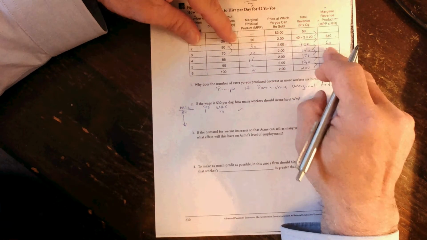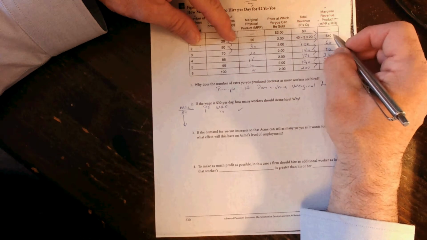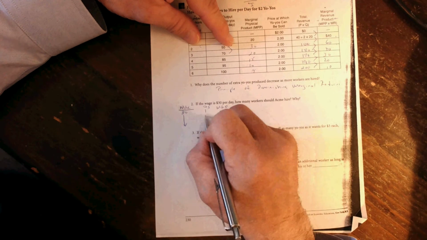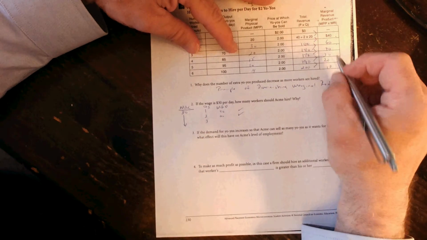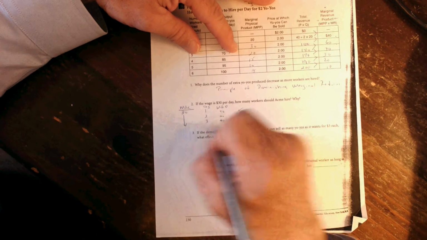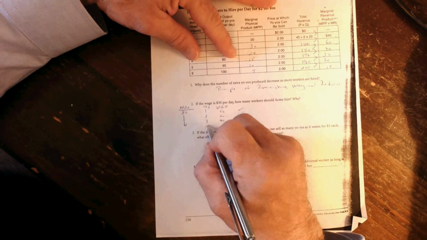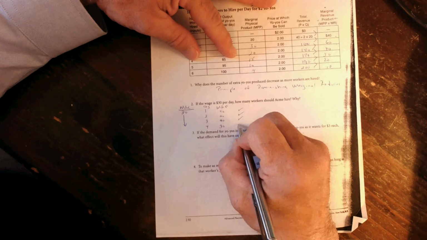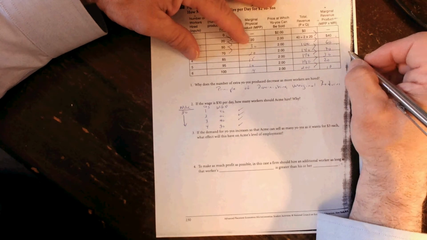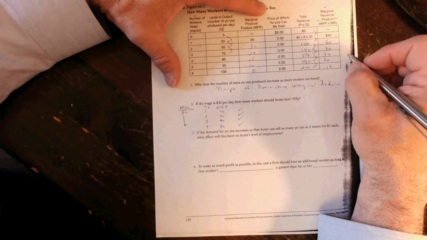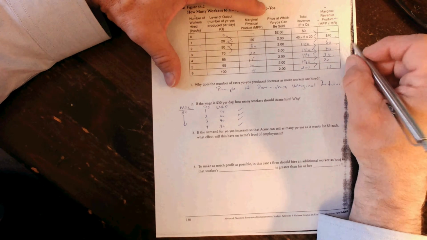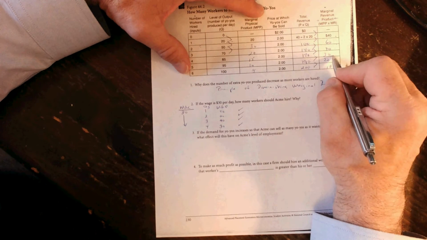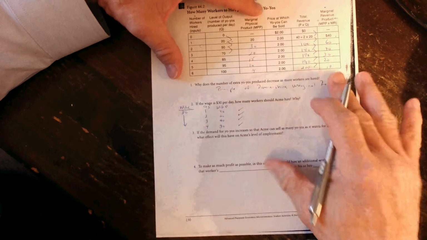The second worker is going to bring in an extra 60. It's only costing you 30. The third worker is bringing in an additional 40, but he's only costing you 30. The fourth worker is bringing in an extra 30, and he's costing you 30. You're said to be indifferent. In an intro class, we're going to hire him. So you'd hire 4 workers, as long as marginal revenue product exceeds or equals marginal resource cost. So you'd hire 4 workers.